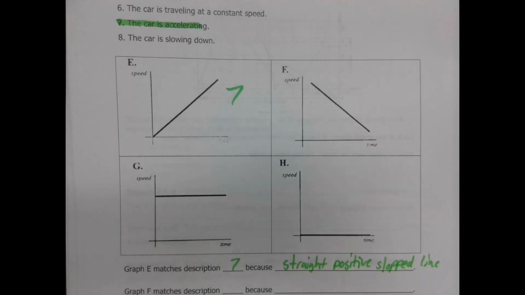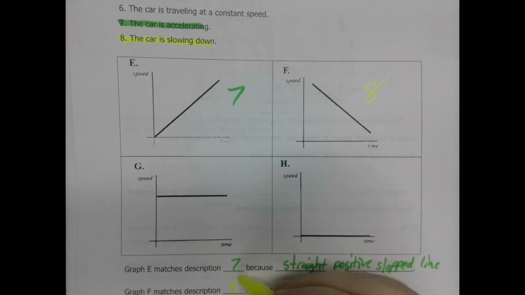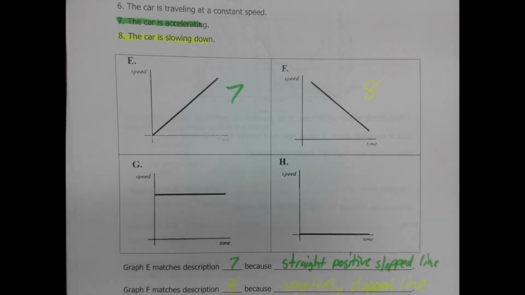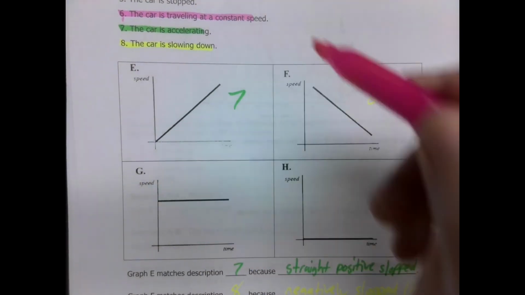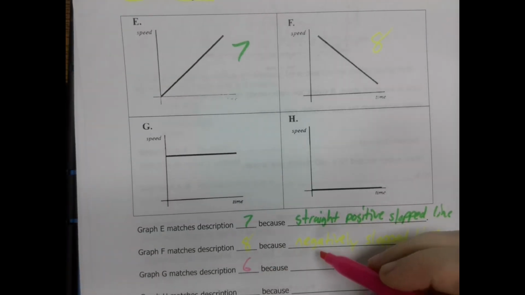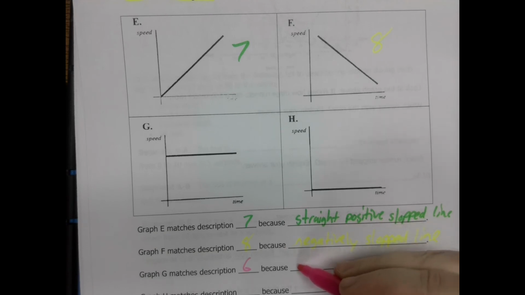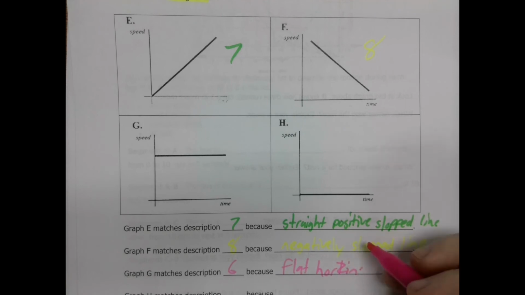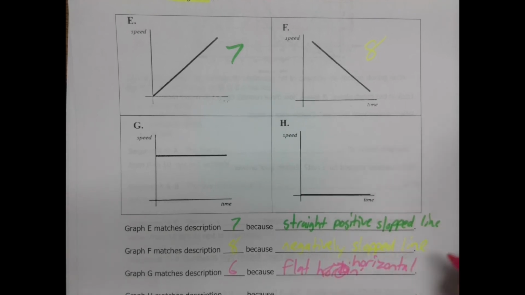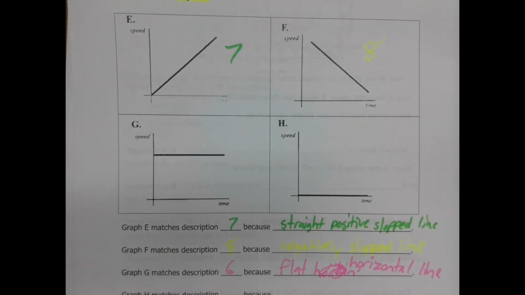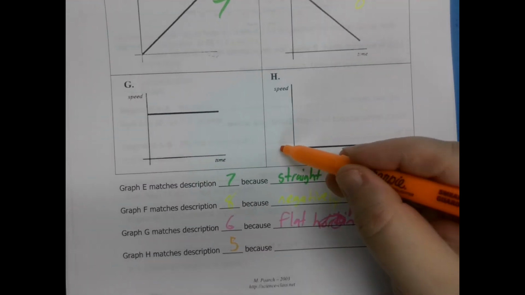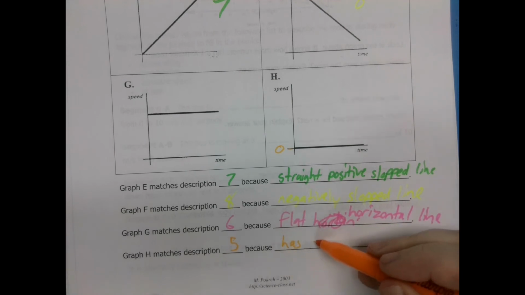What about F? So we're slowing down. It's a negatively sloped line. What about G? So this would be a flat, horizontal line. And H is obviously 5. So a car is stopped, because it's at 0. Has 0 speed.